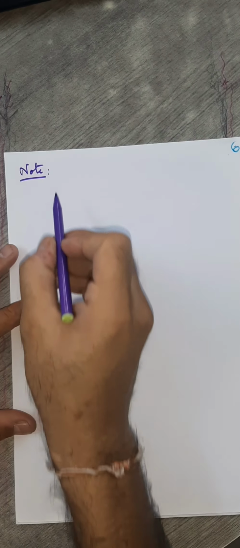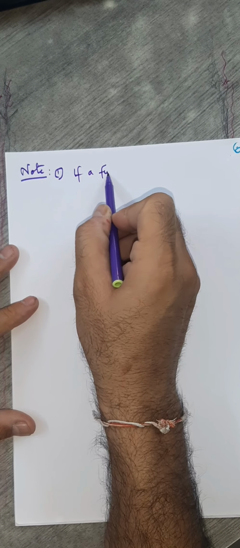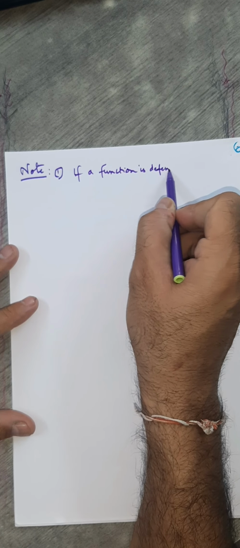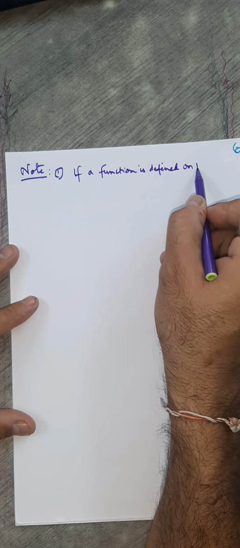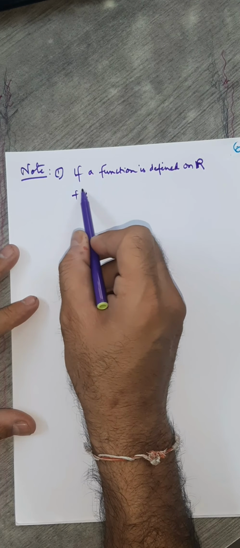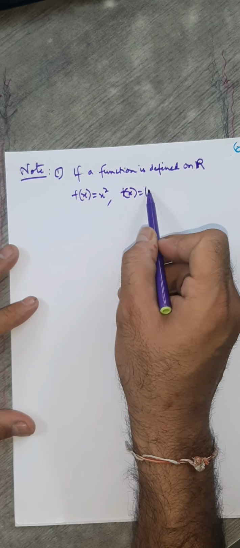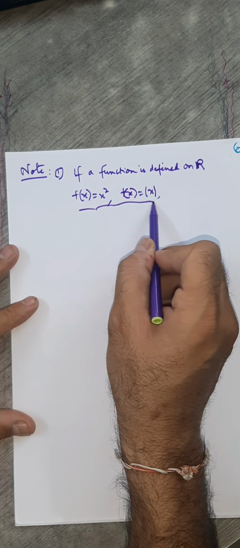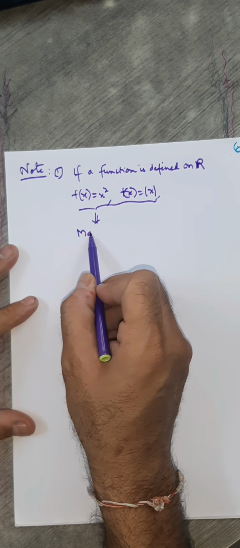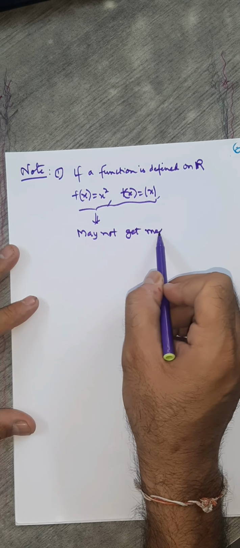Now let's note two important things. The first one: if a function is defined on, say, the real numbers R, that is on an infinite domain, like such functions f(x) equals x squared, f(x) equals, let's say, modulus x, such functions, then we may not get a maximum value.